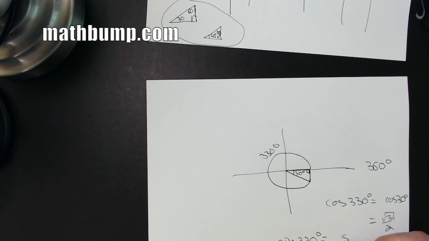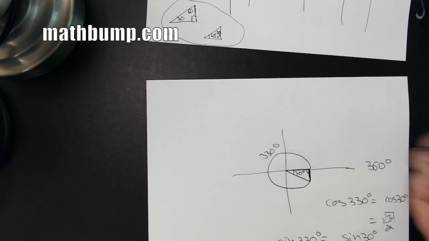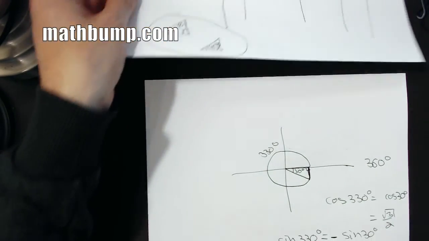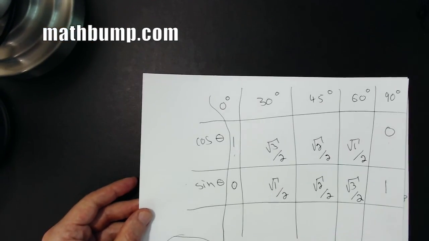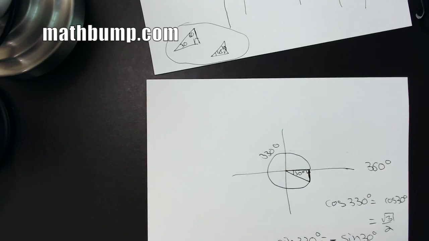What about sine of 330? Well, that's going to be equivalent to sine of 30. And then we think about the negative sign. Sine is y. It's going to be negative. Then you say, okay, now I need to figure out what this is. And you just look at your table that you made at the beginning because it's so easy. And you get square root of 1 over 2, which is just 1 over 2, right? Square root of 1 is just 1.